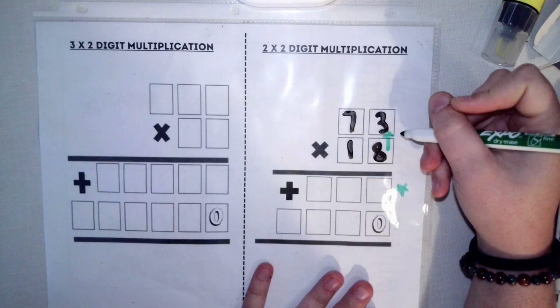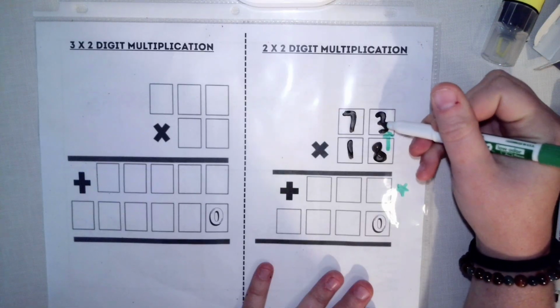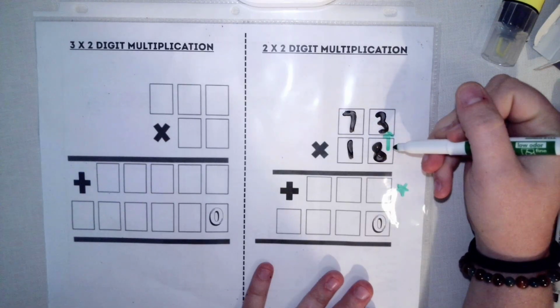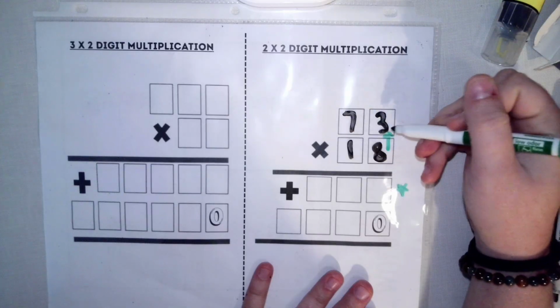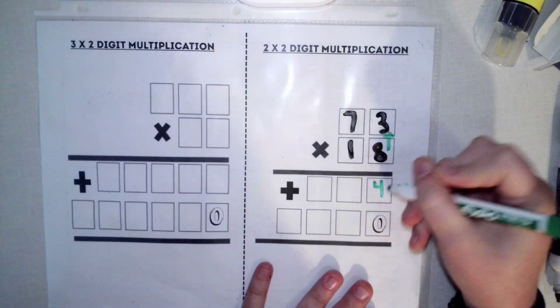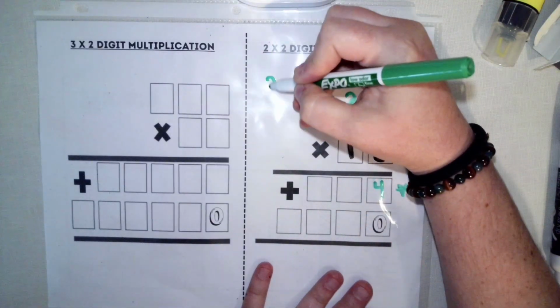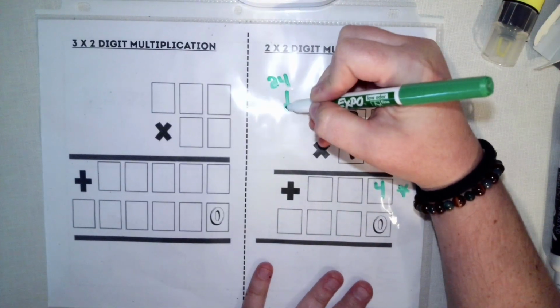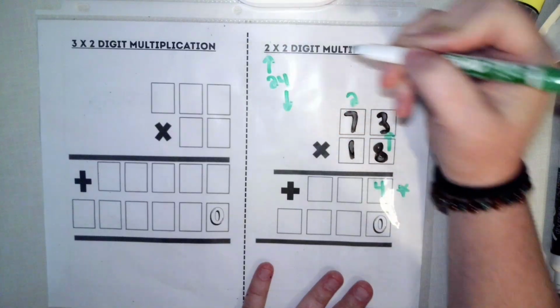Well, if we're not sure about 8 times 3, we can think, what's 3 times 4? So it's half of this. 3 times 4 is 12, so if I double that, 3 times 8 is 24. I'm going to drop my 4, carry my 2. Regrouping is still very important. We're dropping our ones place, carrying our tens.